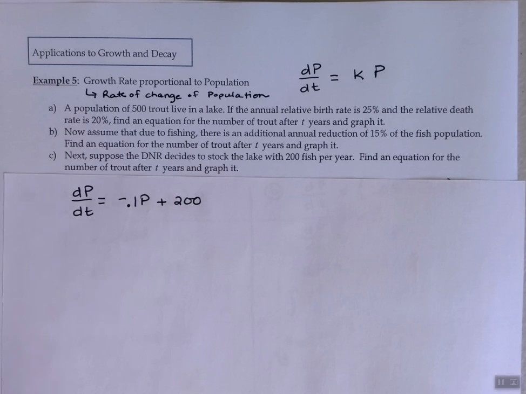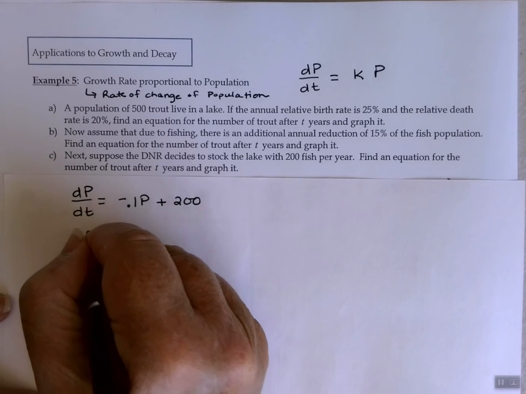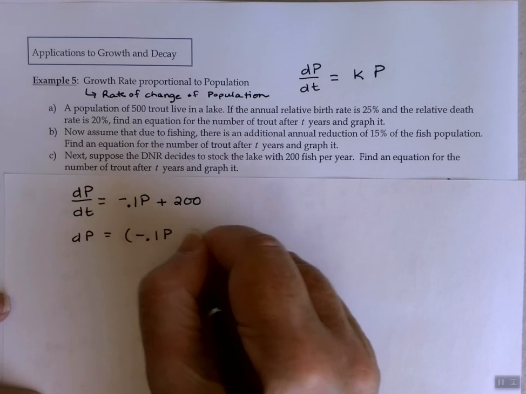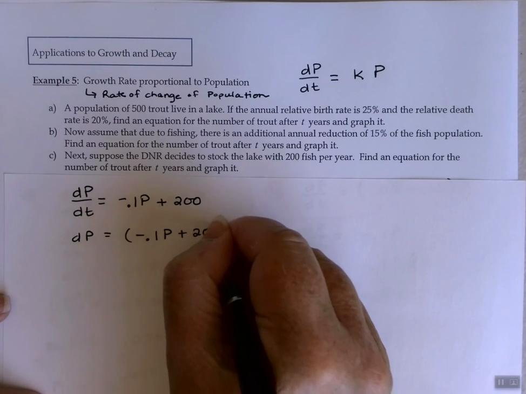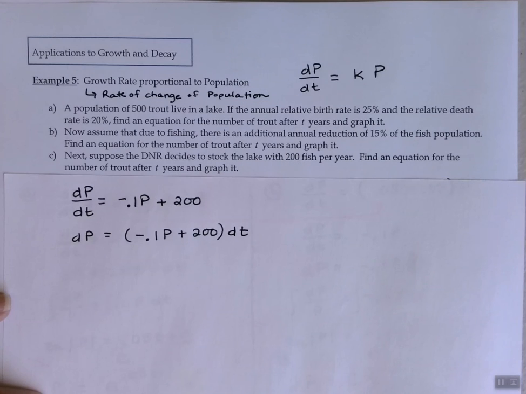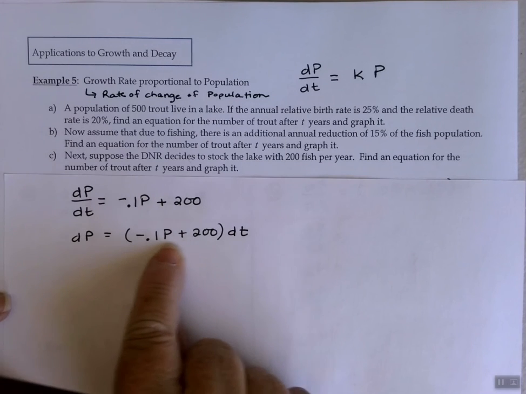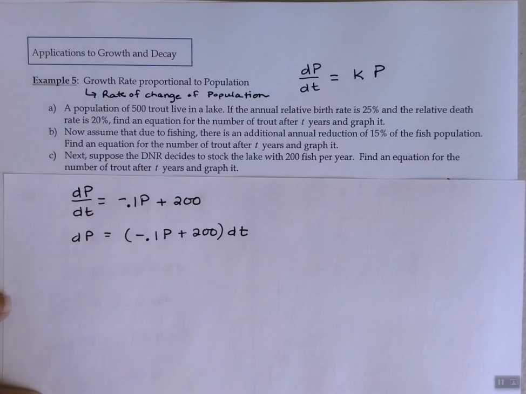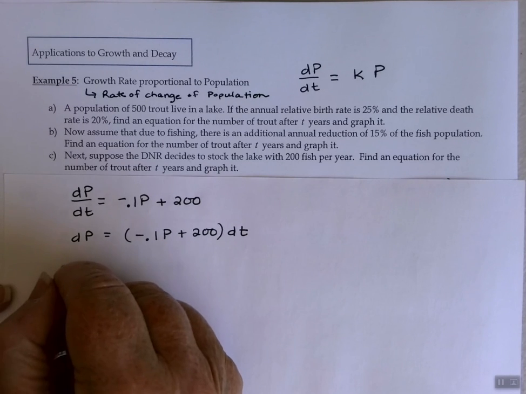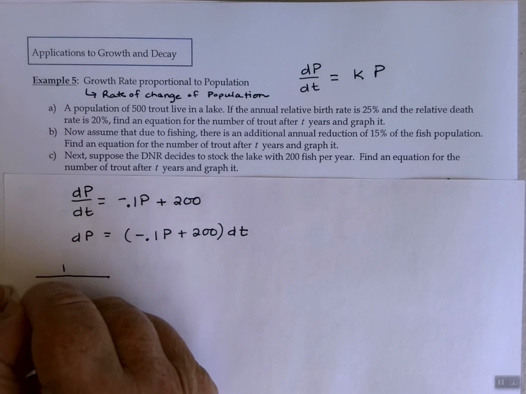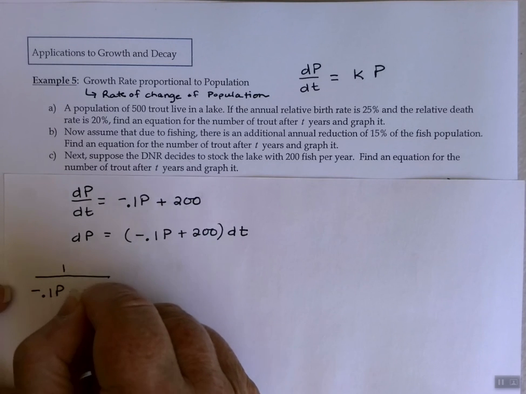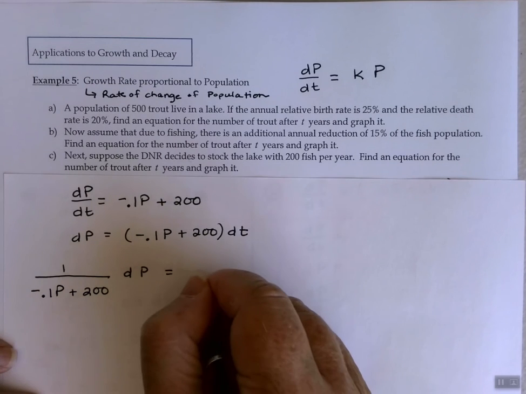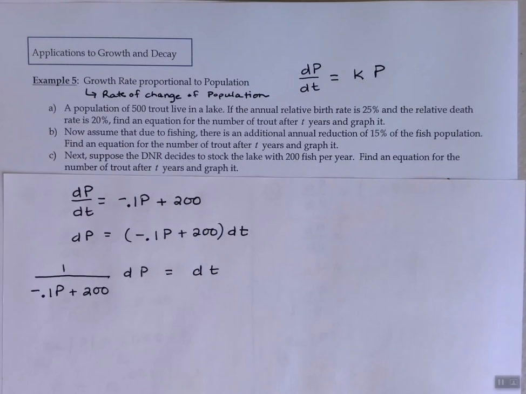All right, I'd like to solve this. This one's a little bit different, so we'll take it a little slower here. I am going to go ahead and start by bringing the dt over to the right-hand side. And notice now this whole quantity multiplies dt, so I'm going to have to divide this whole thing over to the left. I'll make that a 1 over negative 0.1p plus 200 dp. And then all I have left on the right is dt.